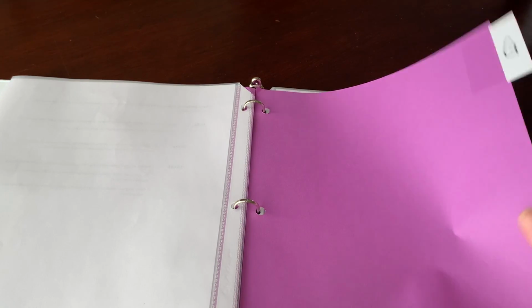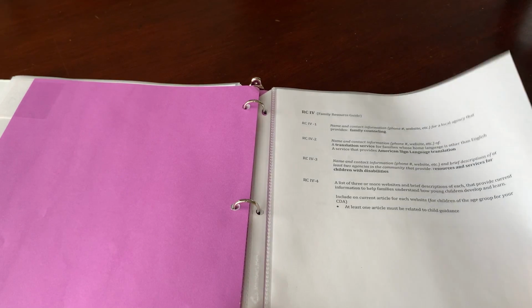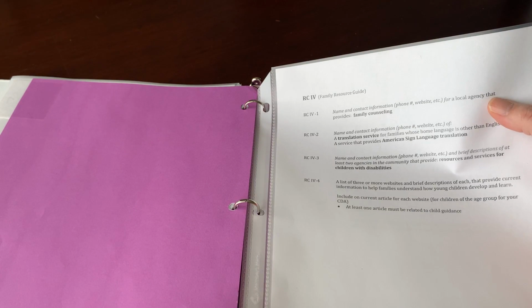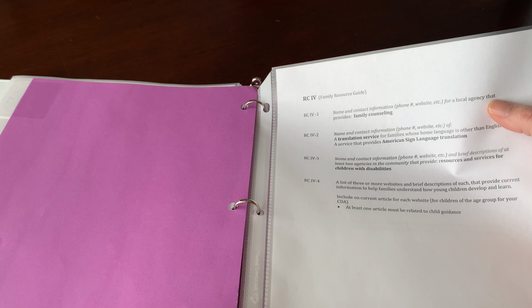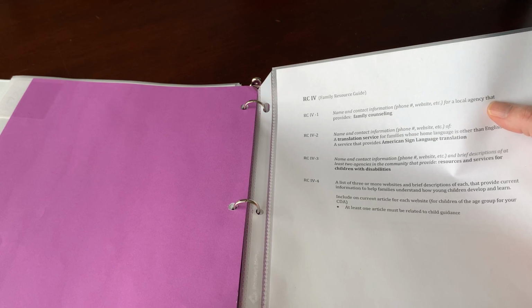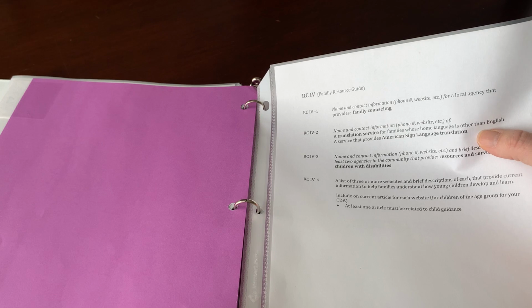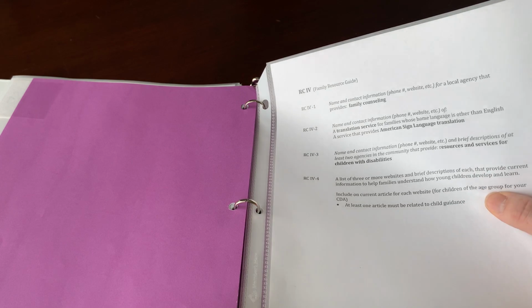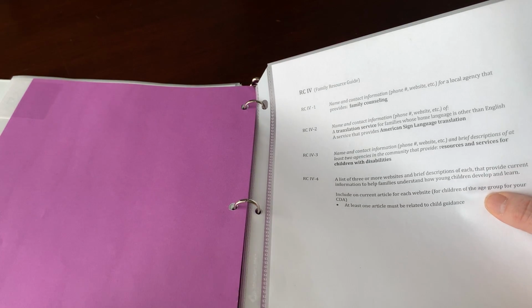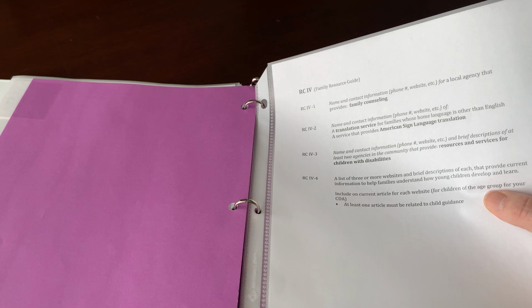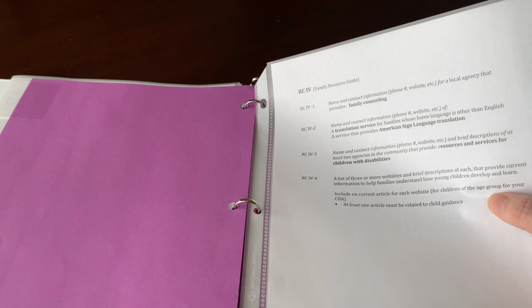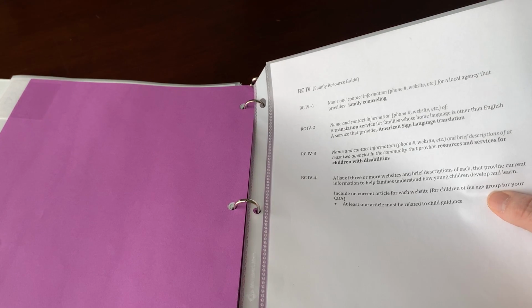Next, we move on to tab G. This is resource collection 4, which is a family resource guide. There are 4 components to this. You're going to look at collecting your local name and contact information for an agency that provides family counseling, translation service to include American Sign Language, resources and services for children with disabilities, and then also a list of 3 or more websites with brief descriptions of each of those websites. And you want to be sure to print off a current article for each of those websites and have that right in your portfolio. And one of those articles needs to be related to child guidance.